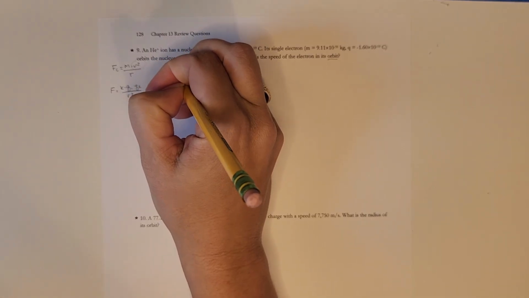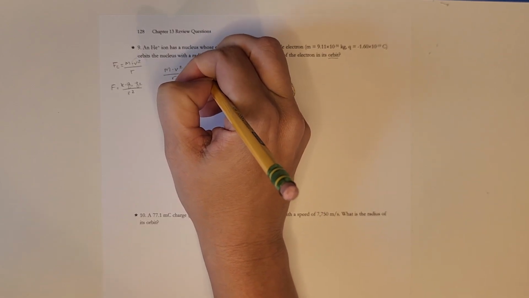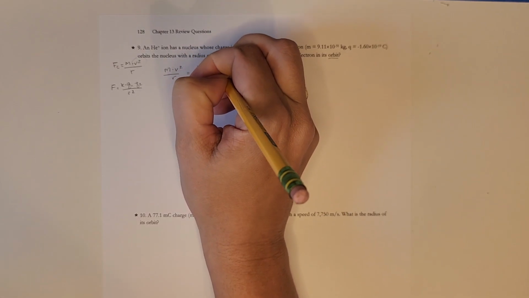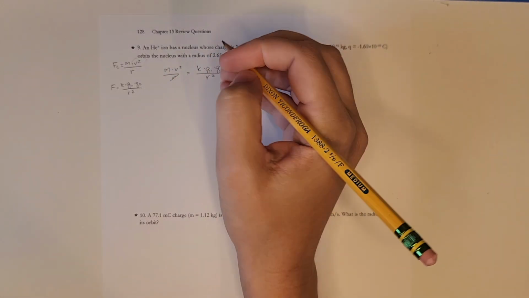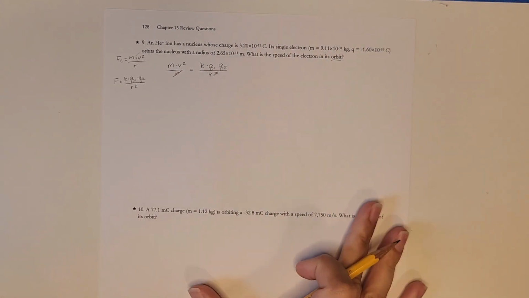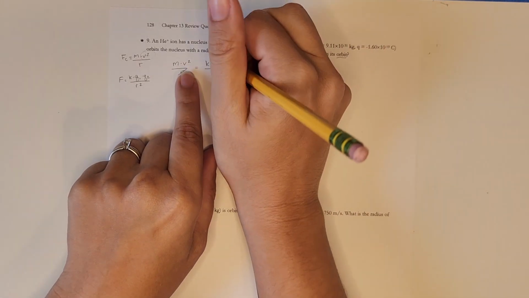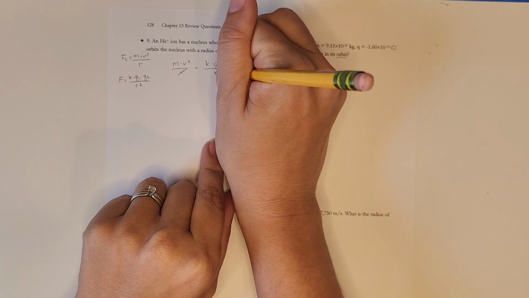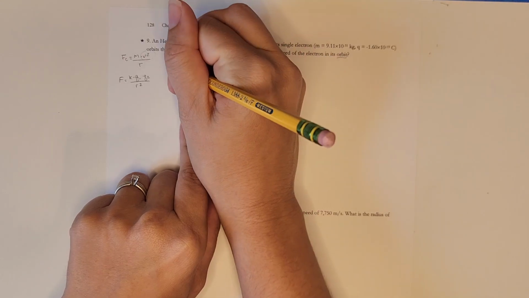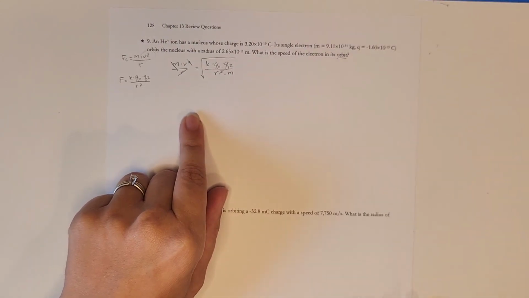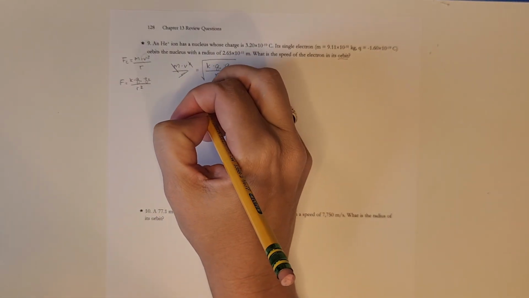So we have mass times velocity squared divided by the radius equals our K times Q1 times Q2 divided by the radius squared. So of course one of these radius can cancel. And we are solving for velocity. So we can go ahead and divide by mass on this side and then take the square root of all that, and we will be solving for velocity. So now we can plug everything in.